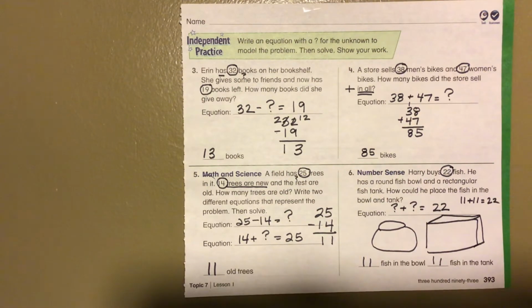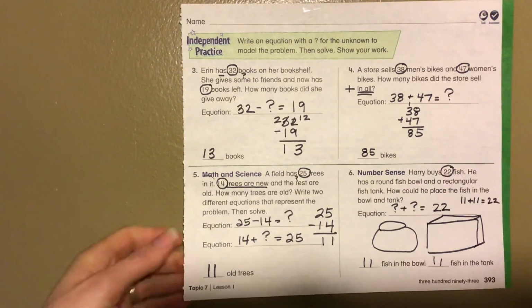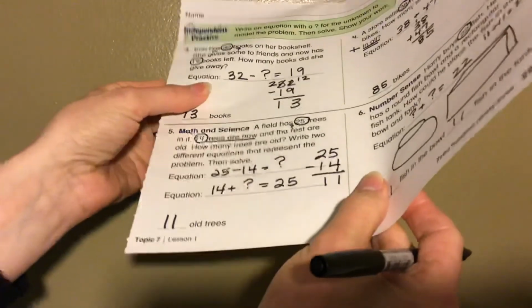Now, you might have some other strategies on how you want to do it, but it doesn't say that he has to put them equal in each one. He has 22 fish. He could put some in the round bowl and some in the rectangular. So that's just an example of one way to do it.